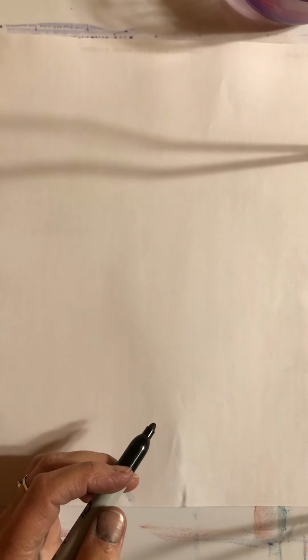So you're going to be using a pencil to start with. I will do mine in marker so it'll show up better. To start your landscape drawing, and we are only going to do the landscape drawing part today. We are not going to be adding the watercolor. We're going to do that next time when we have art class.